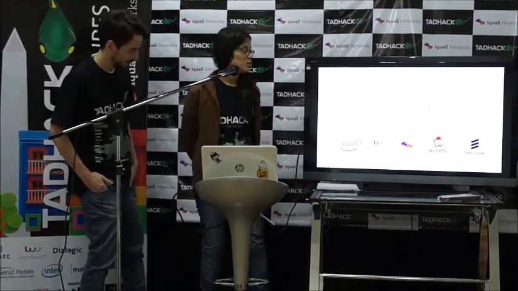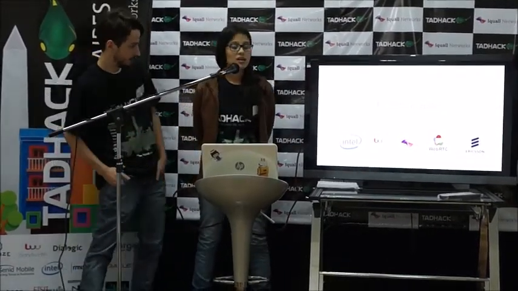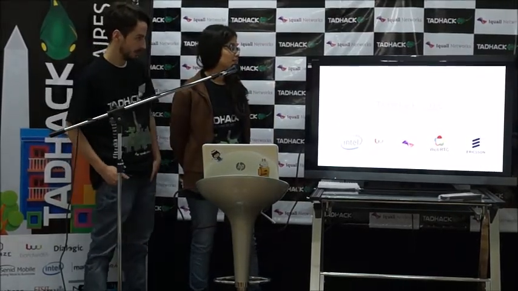And we will be introducing SmartHealth. The sponsors that we will be using are sensors from Intel, WebRTC from Bandwidth, Sonar from Iquall Networks, and the SMS API from Ericsson.